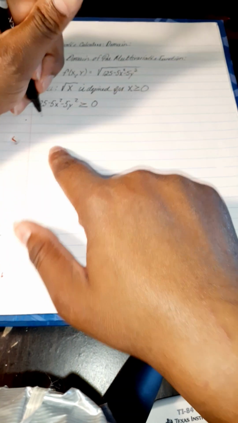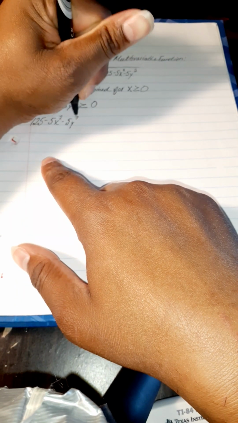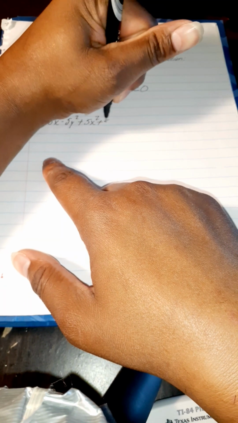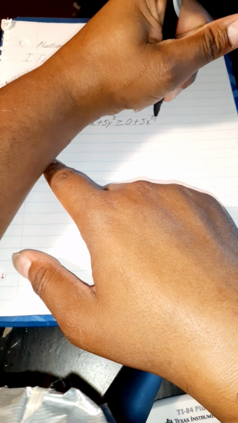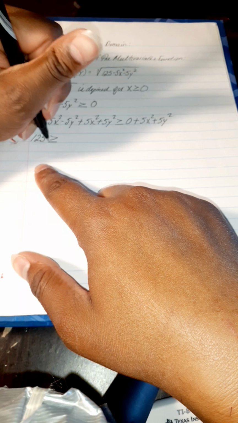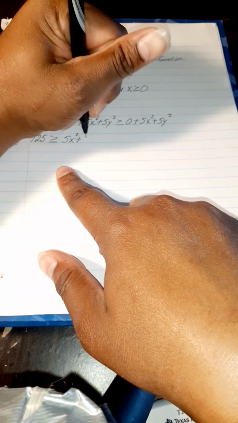So we're going to add 5x squared plus 5y squared to both sides. So we'll get 125 minus 5x squared minus 5y squared plus 5x squared plus 5y squared is greater than or equal to 0 plus 5x squared plus 5y squared. And so that just leaves us with 125 is greater than or equal to 5x squared plus 5y squared.